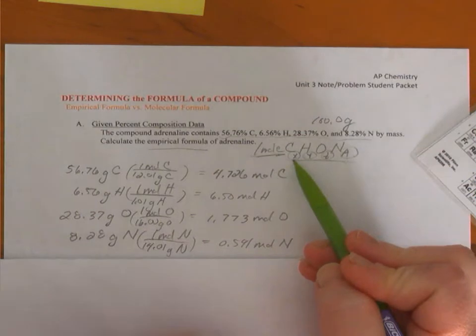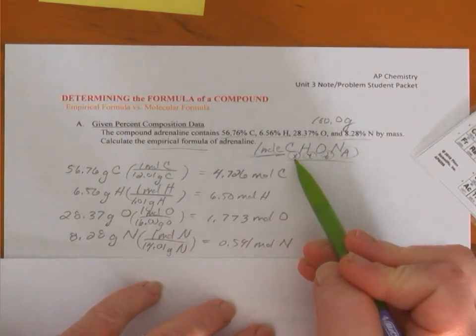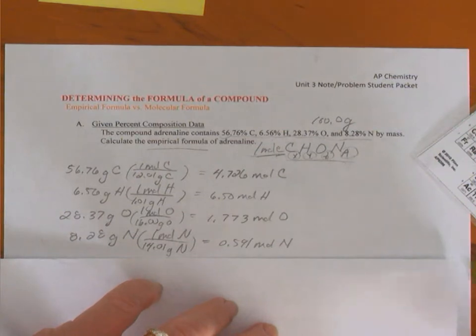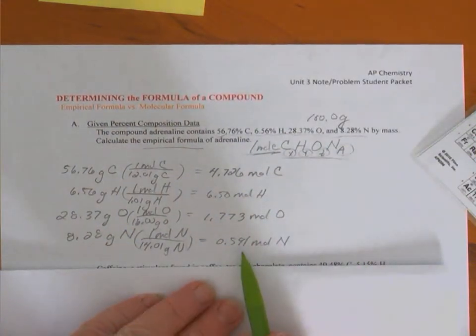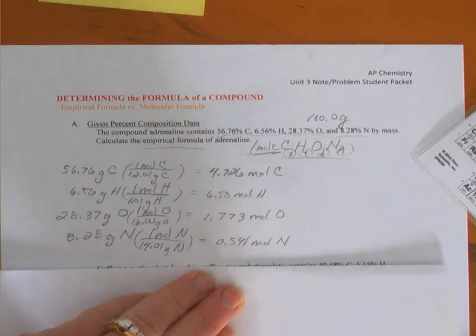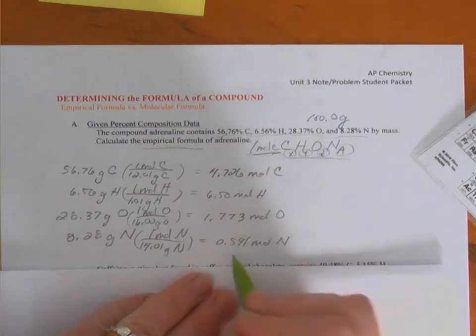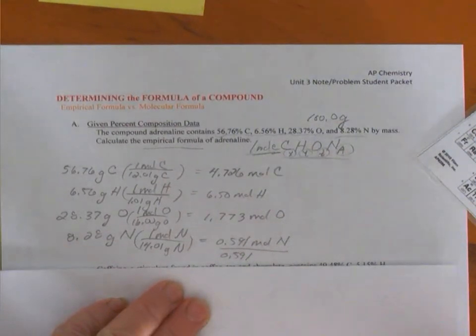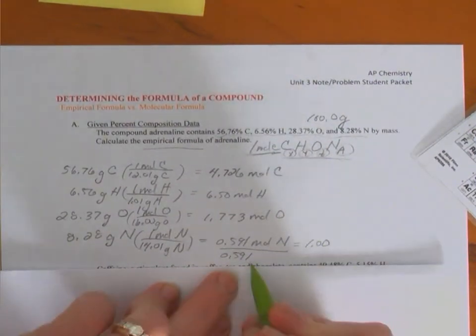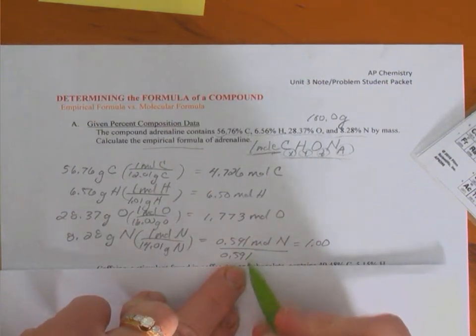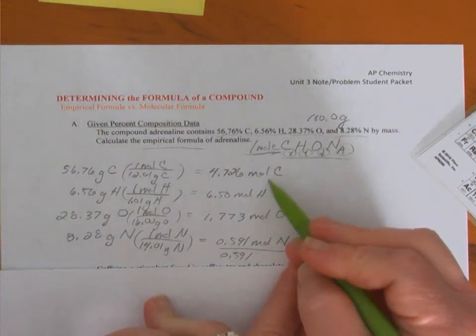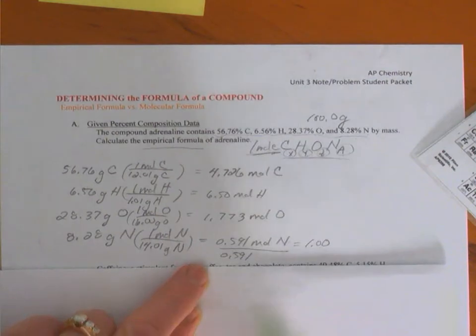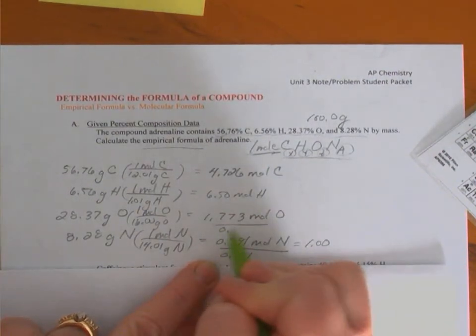Well, we know that subscripts are usually small whole numbers. These values are not whole numbers. Let's force them to be. So let's choose our smallest amount of moles, and let's force this to be 1. And the way that we can do that mathematically is if we divide by 0.591. Then, of course, we'll have 1. And so what we're going to do is say, okay, what if this represented 1 mole of nitrogen? Well then, how many moles of the other elements would we have in comparison? So you choose your smallest amount and divide each by that.